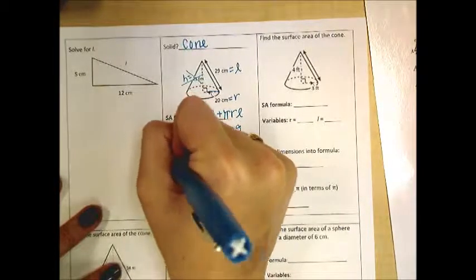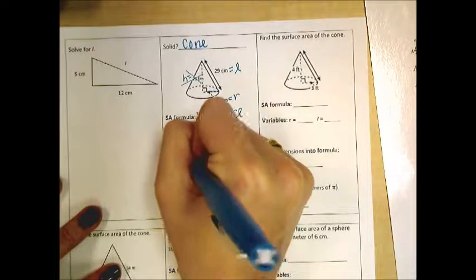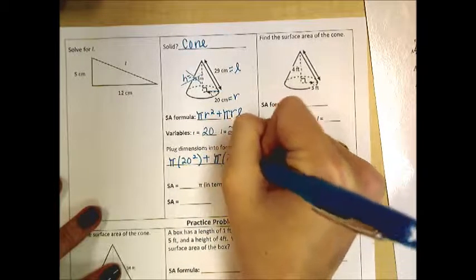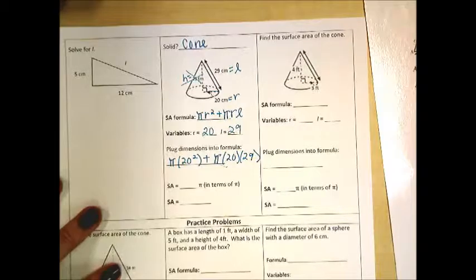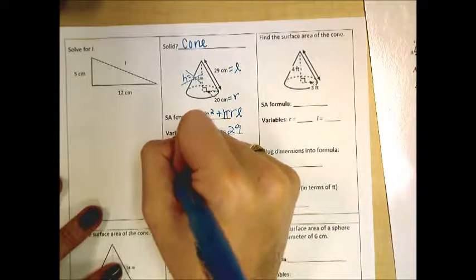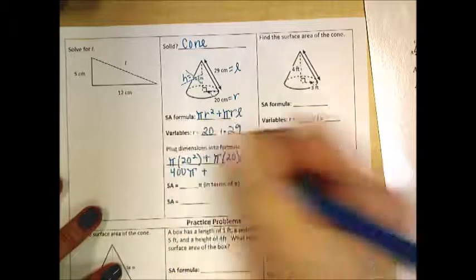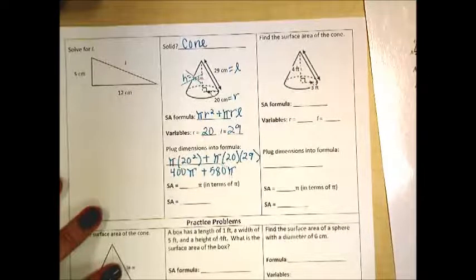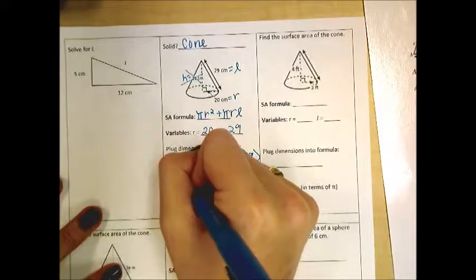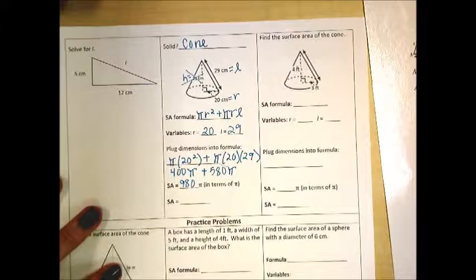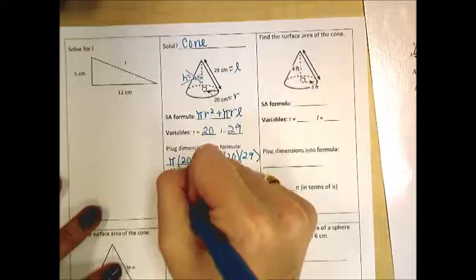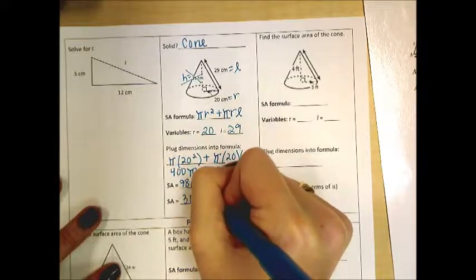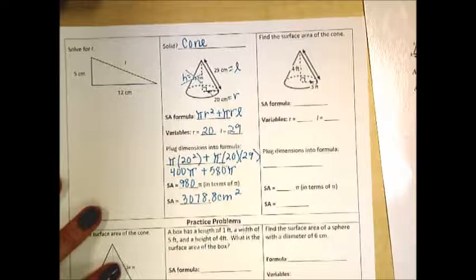So plugging those into my formula, I have pi times 20 squared plus pi times 20 times 29. If I simplify that a little bit, I have 400 pi plus 580 pi. And then if I just add those, I end up with 980 pi as the surface area. Or if you multiply out the pi, you have 3078.8 centimeters squared.